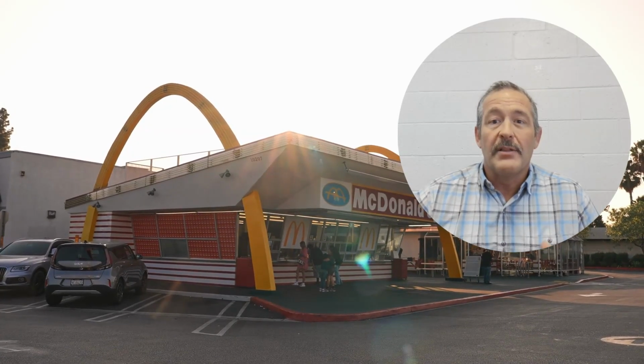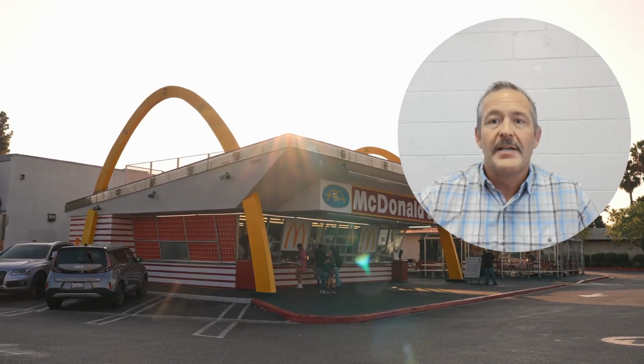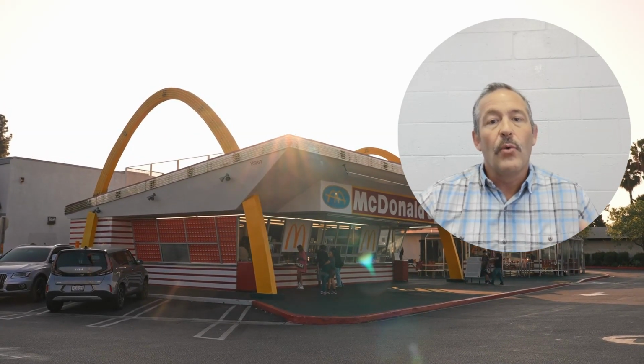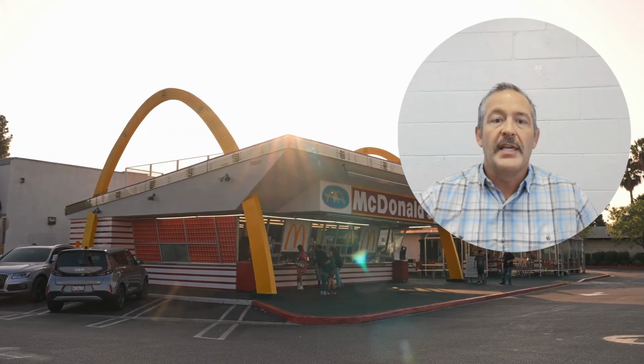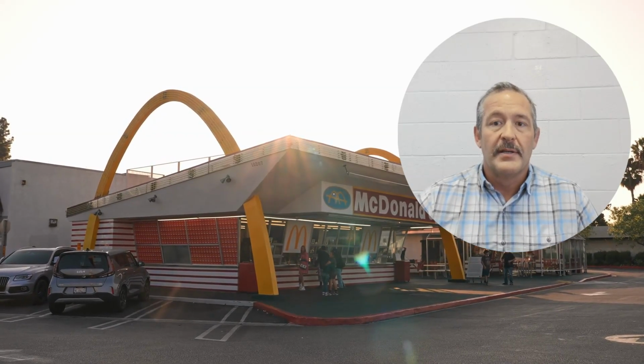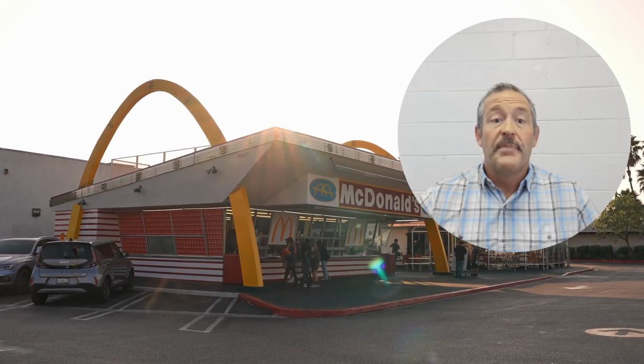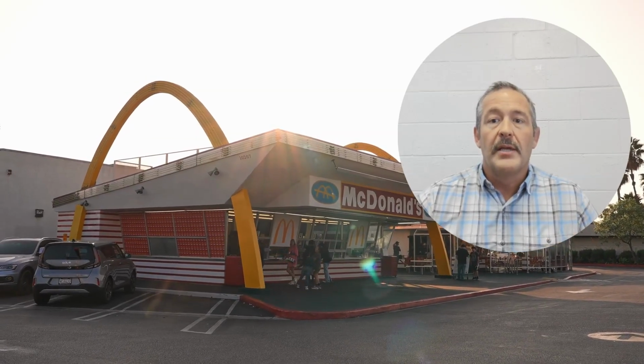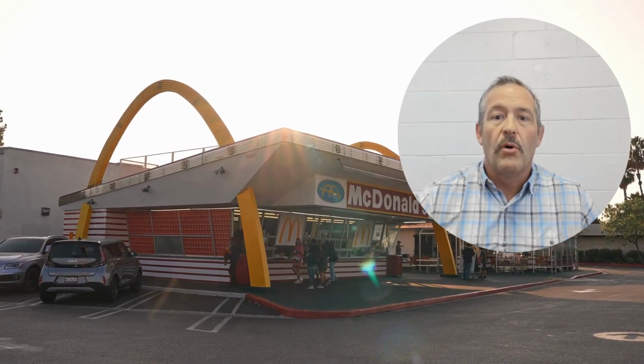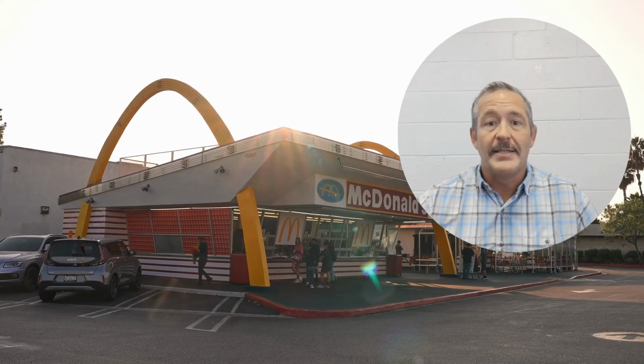For tenants, typically large corporate or franchise businesses, the trade-off is that they get a lower base rent in exchange for taking on those expenses. For a national brand operating hundreds of locations, that's often a trade they're willing to make because they want control over how their property is maintained.